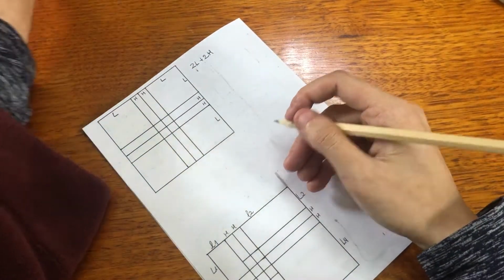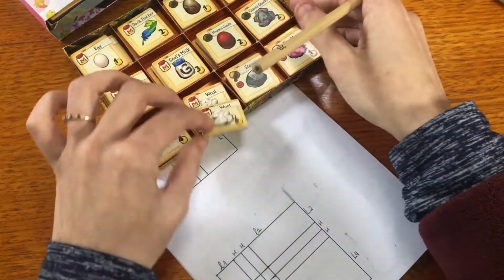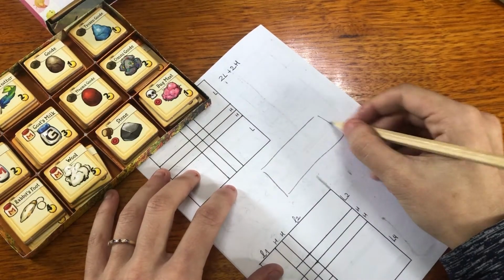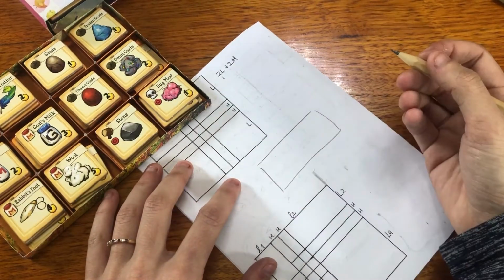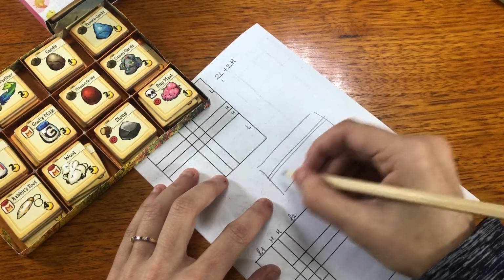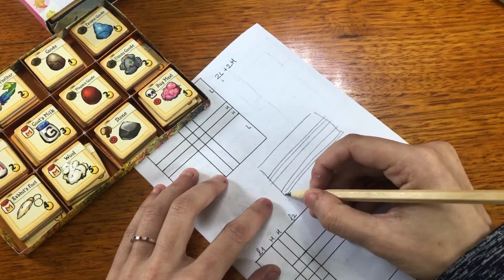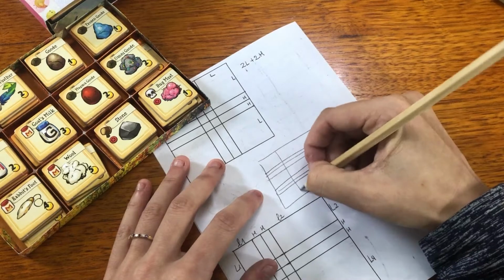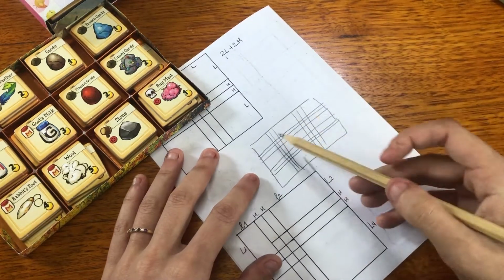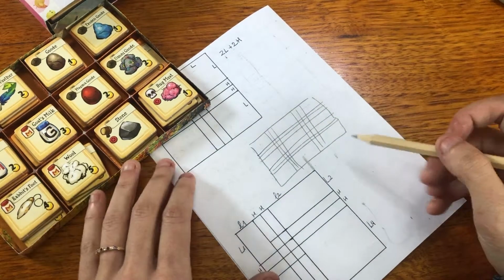If you wish to make a grid like I made for Stardew Valley here, it's basically the same, just that you add more rows and columns, stuff like that. Like for example, that would be a 3 times 3 grid, okay?